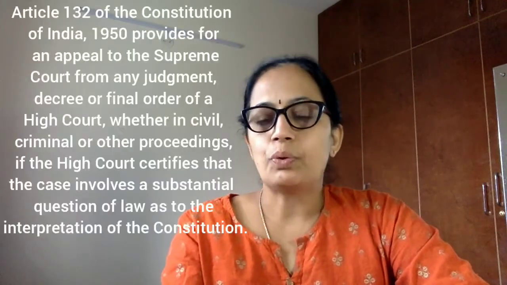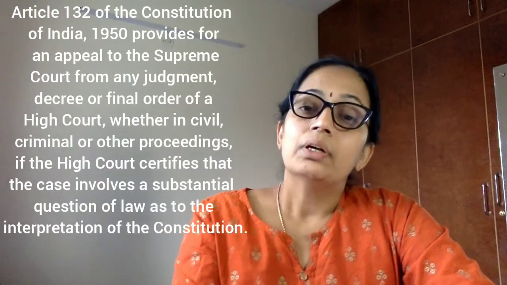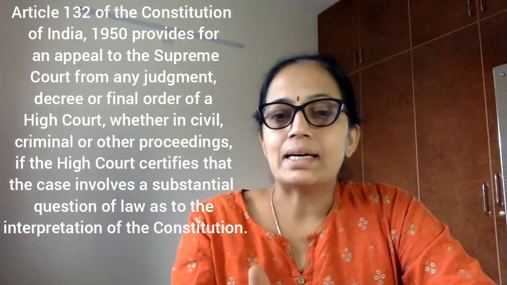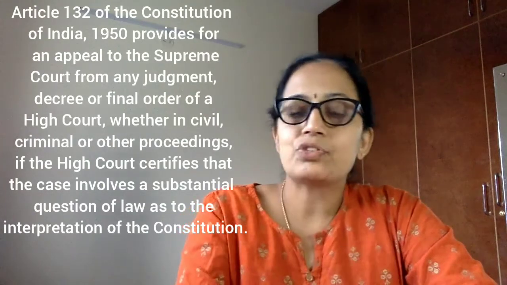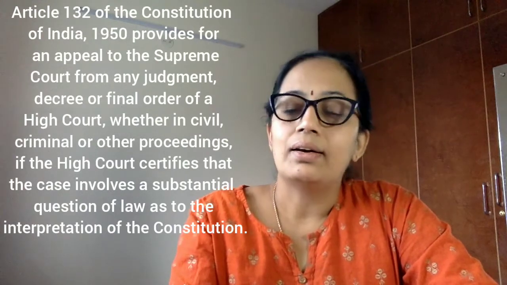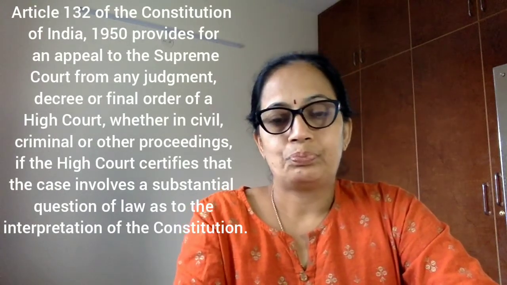Now look at the constitutional provisions on the appellate jurisdiction of the Supreme Court. What are the provisions provided under our Constitution? Articles 132 to 136 provide the provisions regarding the appellate jurisdiction of the Supreme Court. Under Article 132, the Supreme Court hears appeals against the judgment, final order, or decree of the High Court.